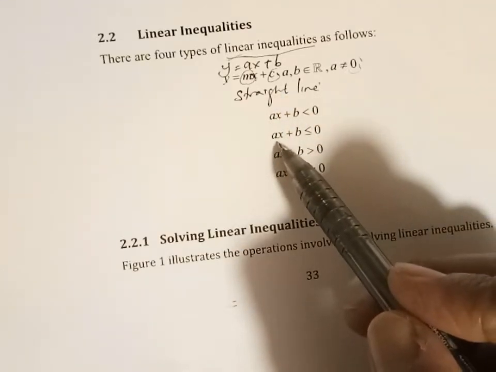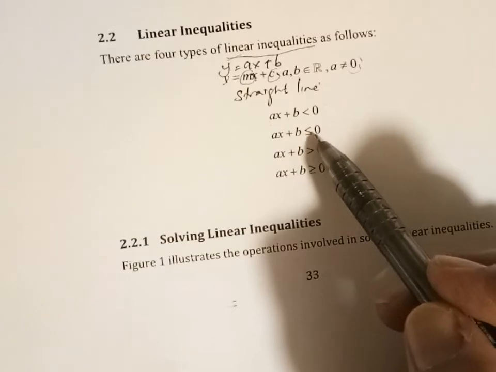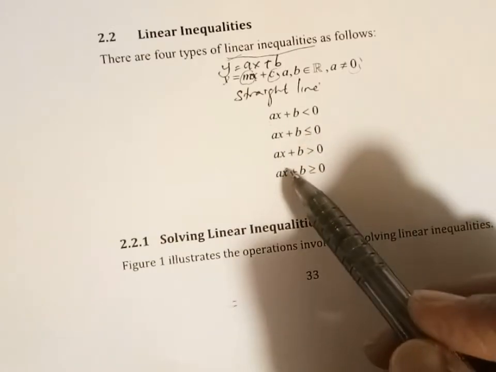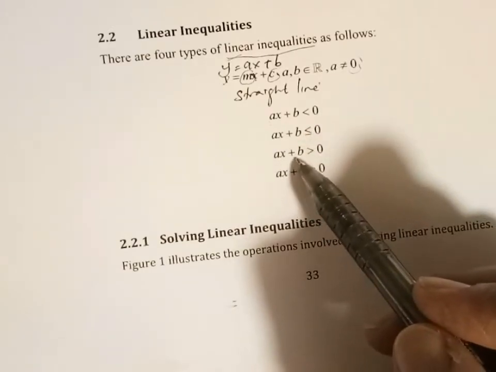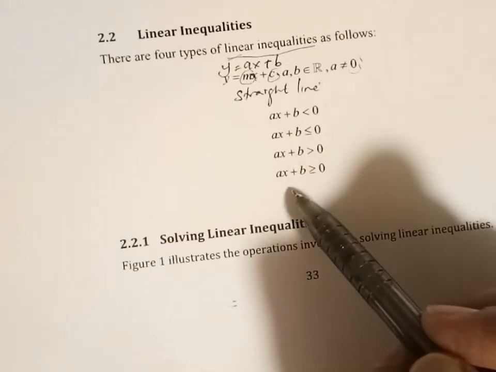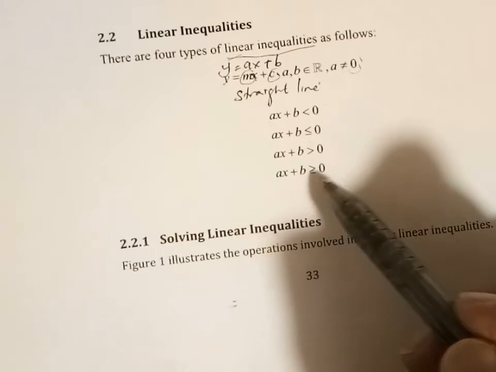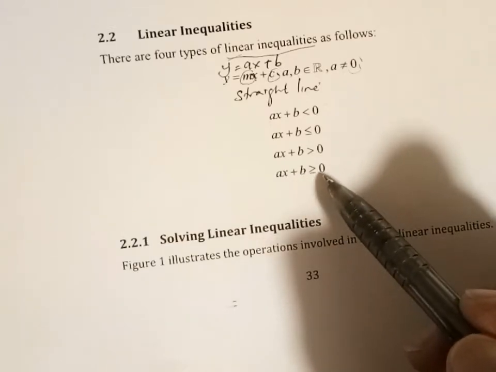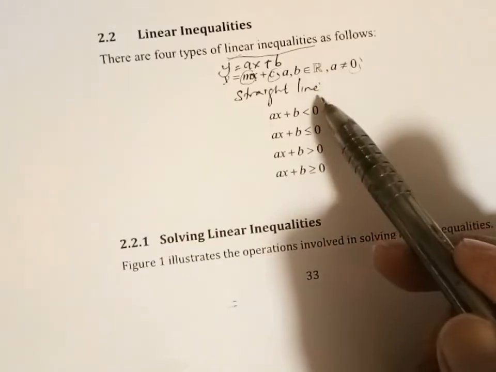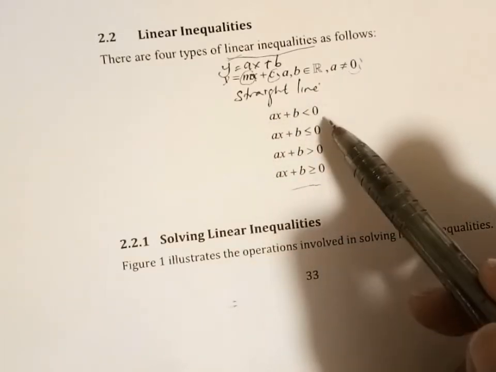Second, ax plus b less than or equal to 0. Another possibility is ax plus b greater than 0. And the last possibility is ax plus b greater than or equal to 0.